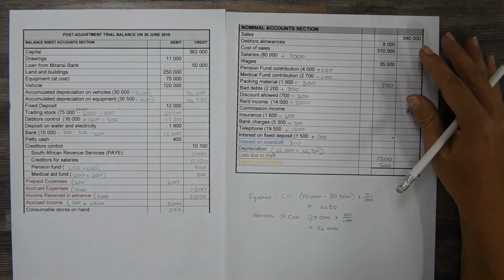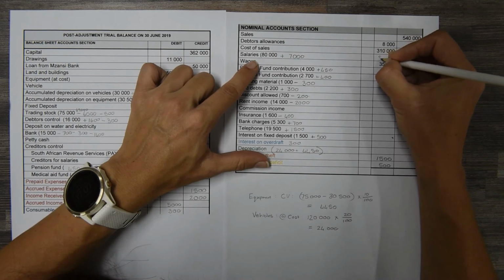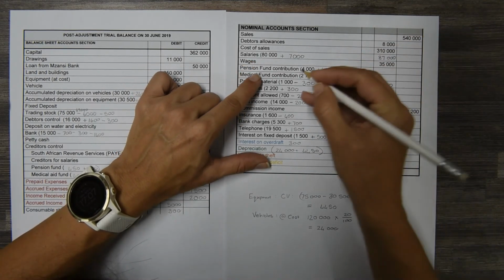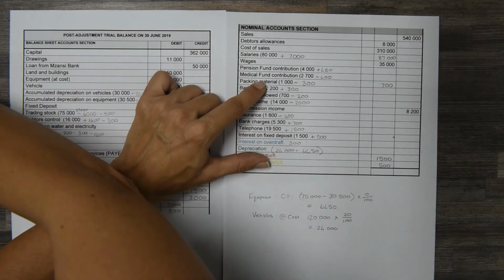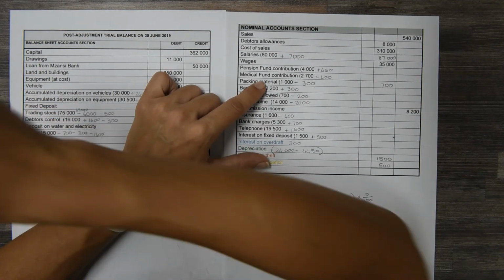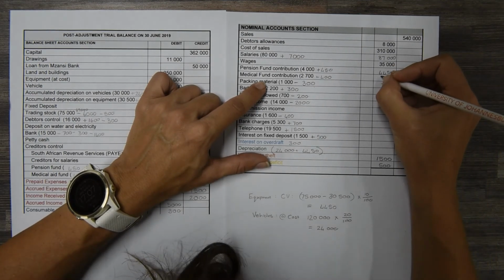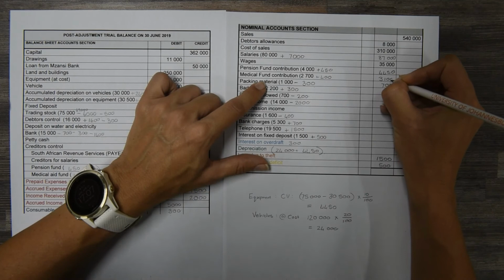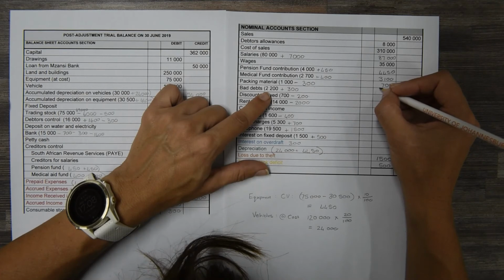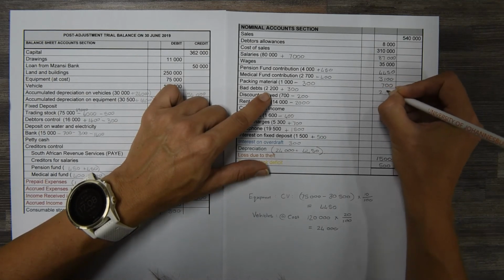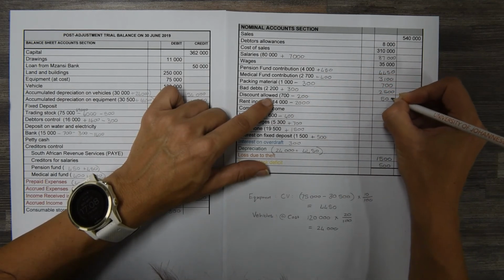If we then move on to our nominal accounts, which reflects our income and expenses, salaries would now be 87,000 as an expense. Pension fund contribution and medical aid contribution, those are expenses as well. So if I add those amounts together, this is now 4,450, and this would be 3,100. Bad debts is an expense as well. The new amount for bad debts would be 2,500. Discount allowed is also an expense.